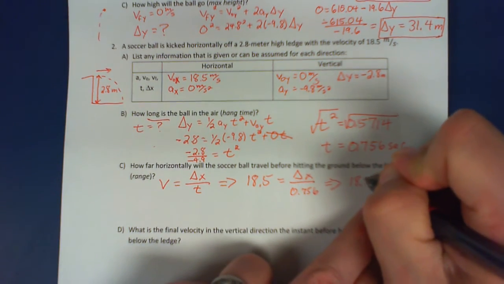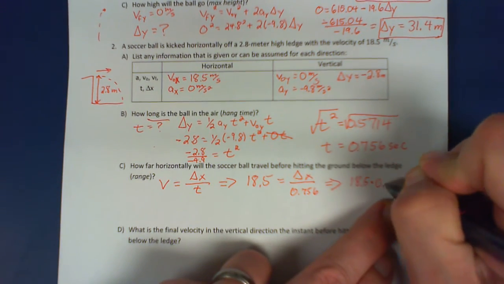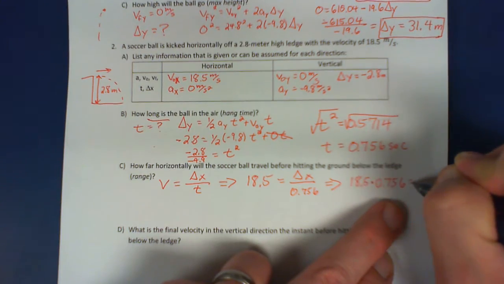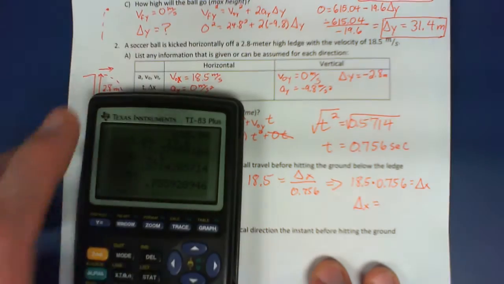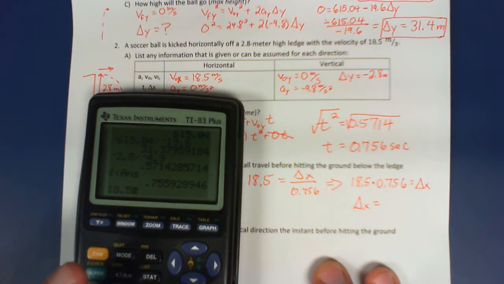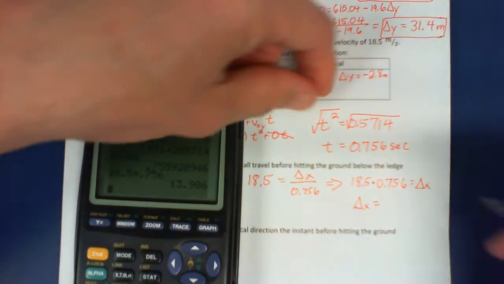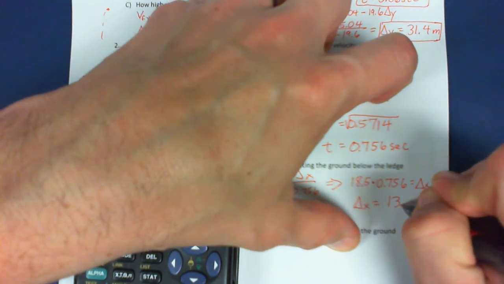All right, so take this to the other side. It's going to be 18.5 times 0.756. That's going to be equal to our displacement. So our displacement is going to be equal to 18.5 times 0.756, and I get 13.99 meters, almost exactly 14 meters.